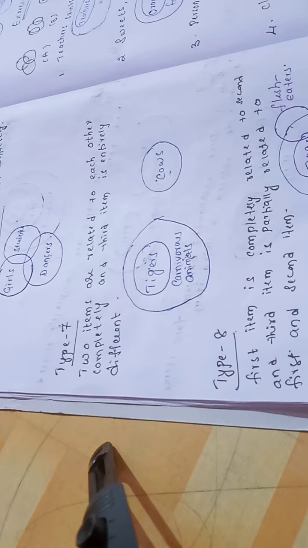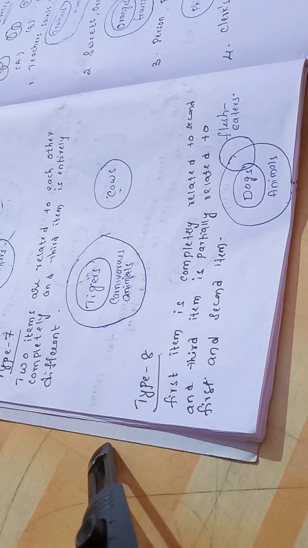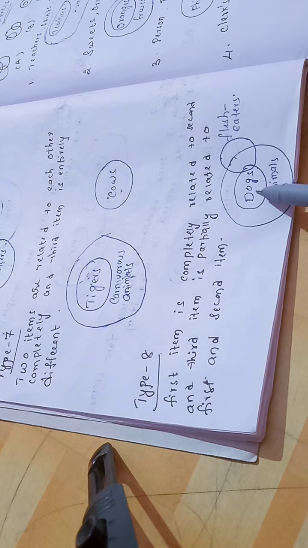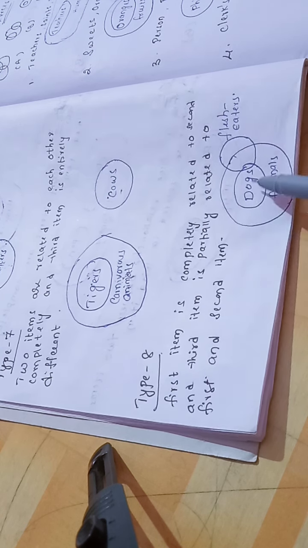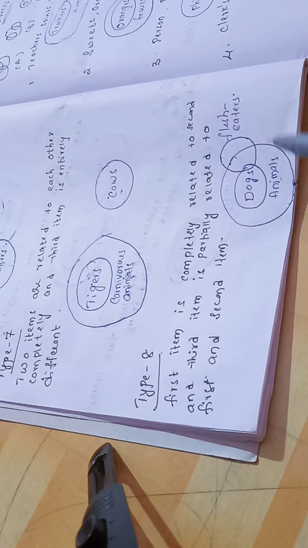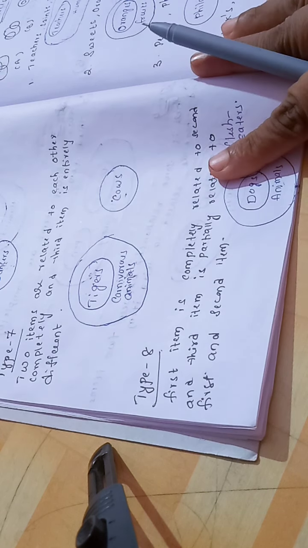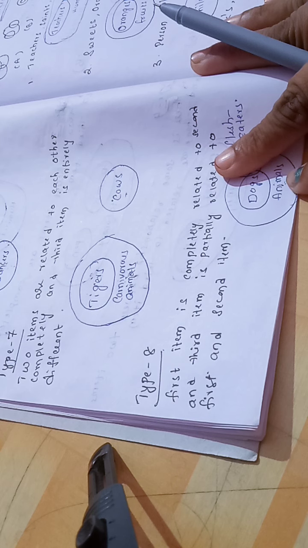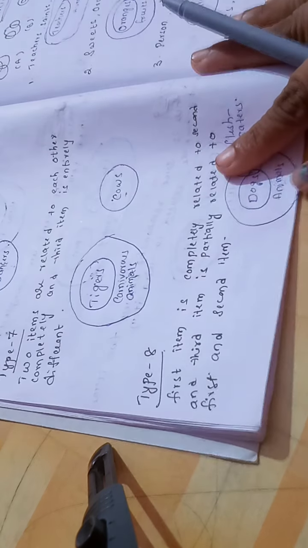Now next, rule 8 or type 8. Here, the first item is completely related to the second. So dogs come under animals. So forget about this circle. Dogs come under animals. In such a way we wrote.